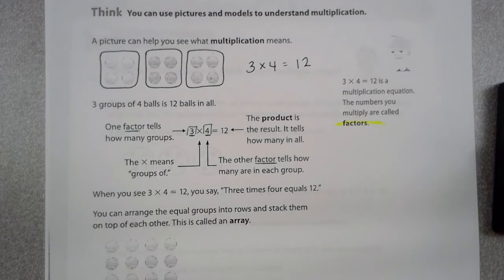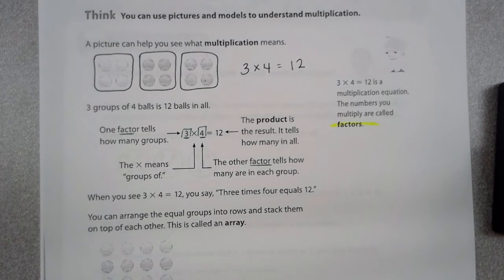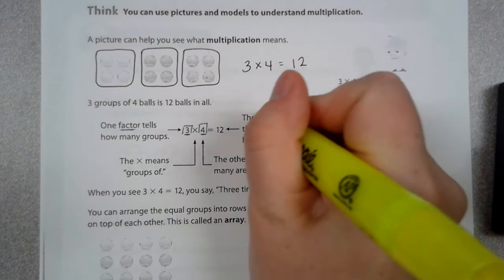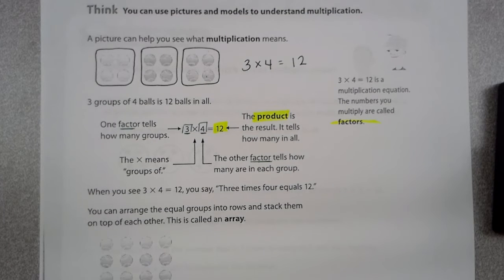Now, anytime you see the X, that means groups of, it just means you're multiplying. And then the most important is called the product. Now, the product is the answer or the result. So anytime you hear somebody say, what's the product? You are multiplying that problem.